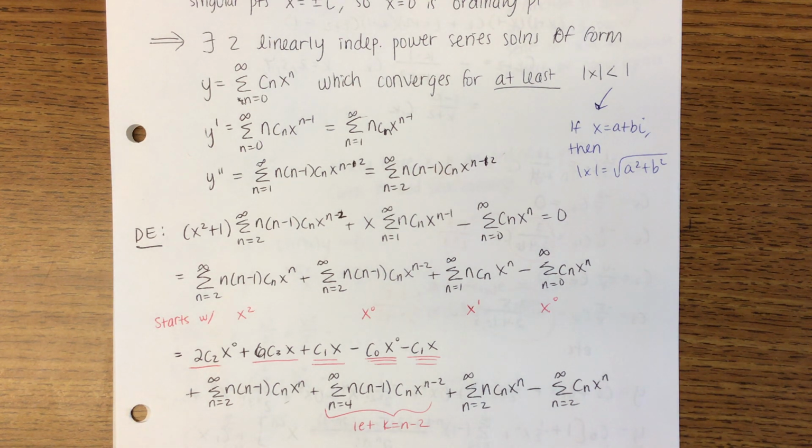Then we looked at what everything starts with. We need everything to start with x squared. You pull 2 terms out of here, 1 out of there, 2 out of there. What a lot of you saw is those C1 x's cancel. Okay, starts with n equals 2, n equals 2, n equals 2. Those are all good. This is the only one that you need to change. Did that go okay so far?